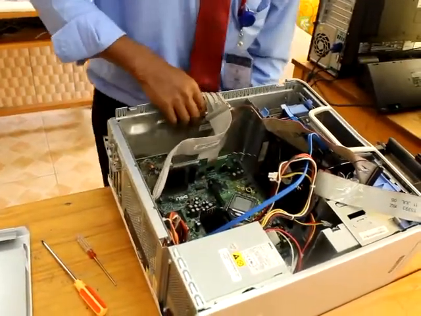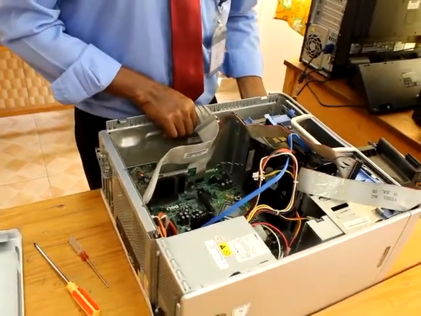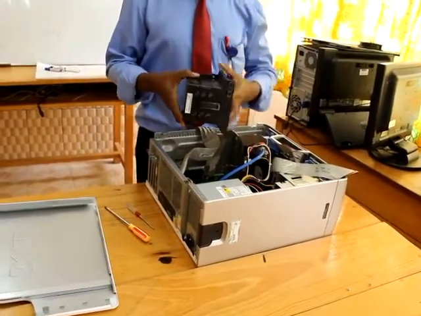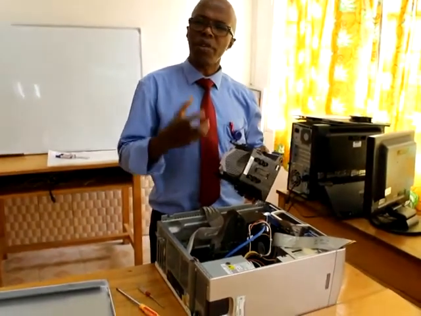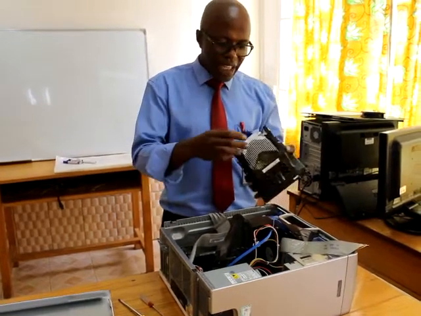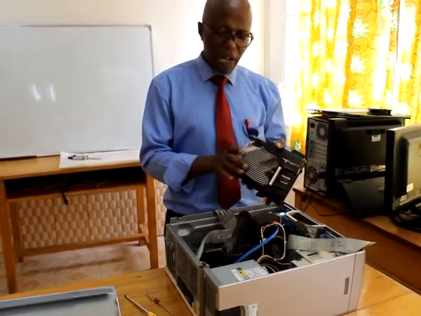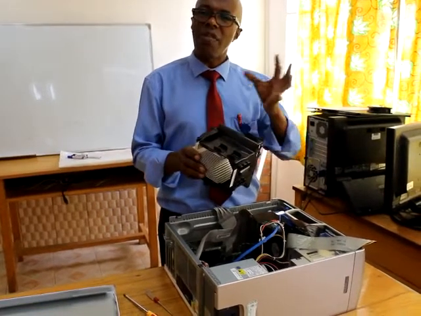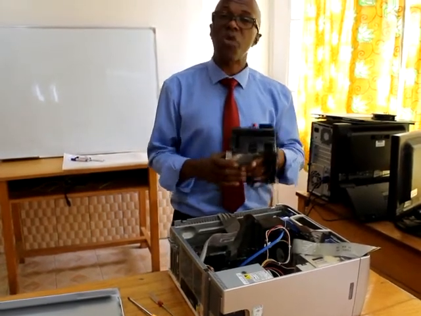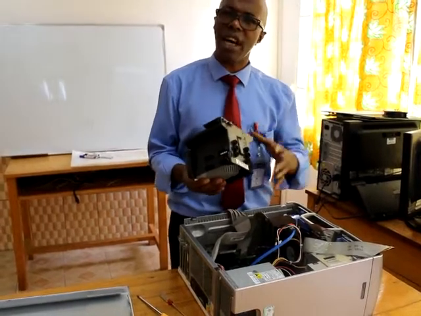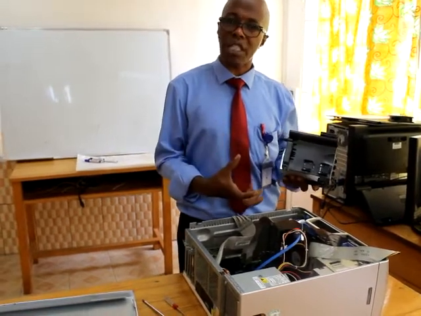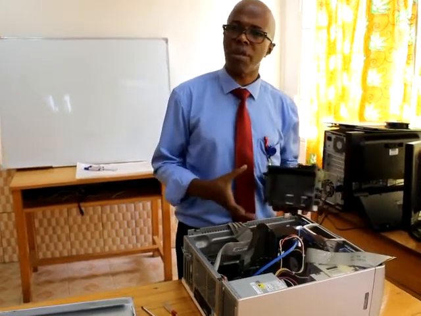So the processor, as I've told you, does all the calculation in the computer. Whenever the processor is doing its operations, it generates a lot of heat. And as it generates a lot of heat, it requires to be kept in a very good temperature. So for that case, we have what we call the cooling system. The cooling system is just there to help us remove the generated heat out of the processor or out of the environment of the processor.